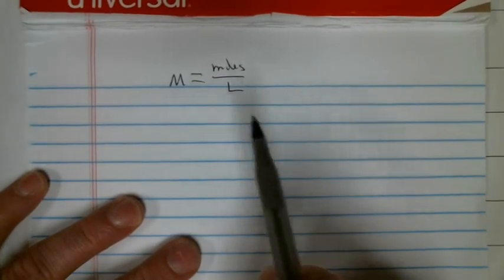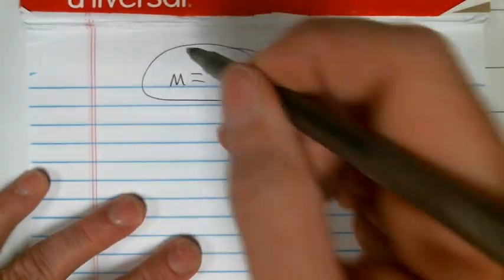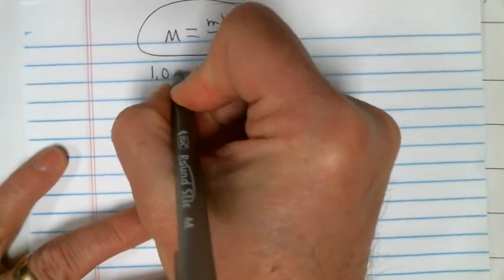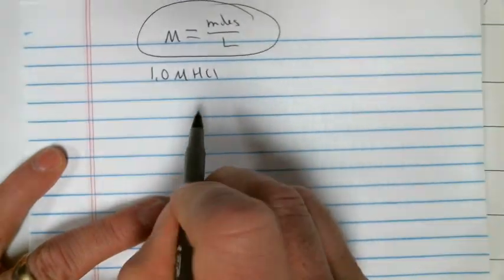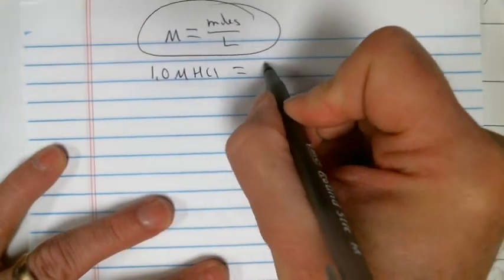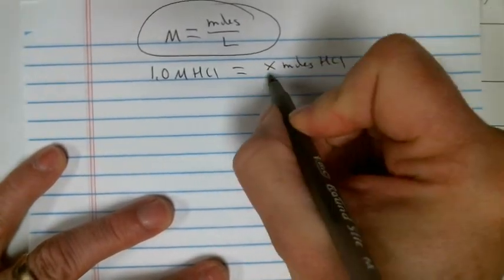And just plug in the numbers you're given and solve the missing number, right? You've got a definition, no problem. So what were those values again? 1 molar, 100 milliliters. So 1.0 molar, write down what identity it is, right? What's the substance? We don't know the moles. That's what we're looking for, X moles of HCl.